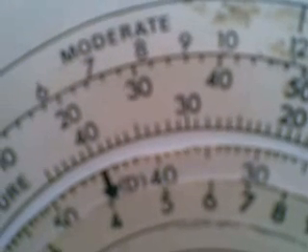Step 3, set air temperature, slide 3, against relative humidity, slide 2. So we're looking for 33 degrees set against 39% relative humidity. Read off the fire danger index and danger classification on the outer rim opposite the wind speed.